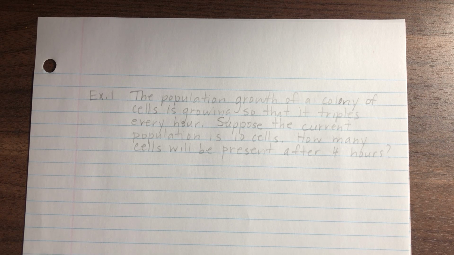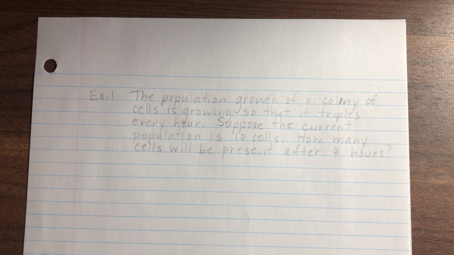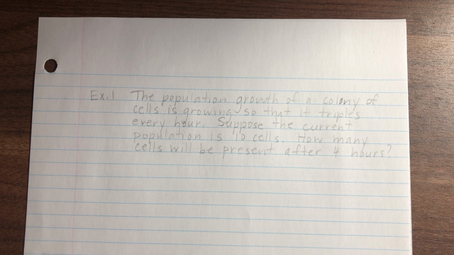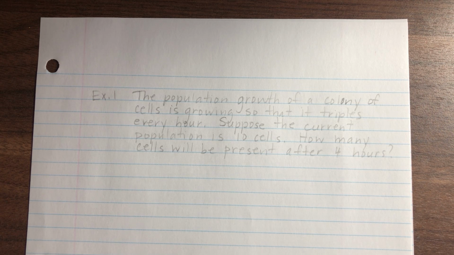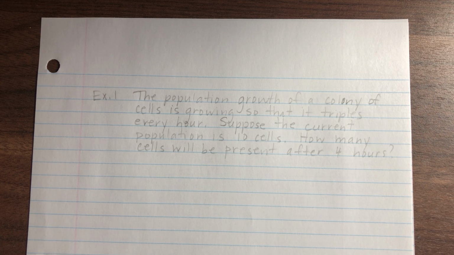Example 1, the population growth of a colony of cells is growing so that it triples every hour. Suppose the current population is 10 cells. How many cells will be present after 4 hours? So we have to model this problem with an exponential equation first. And we have to define what the variables will represent in our equation.